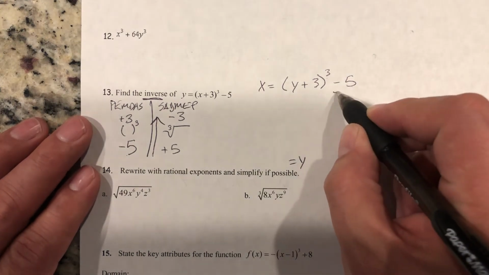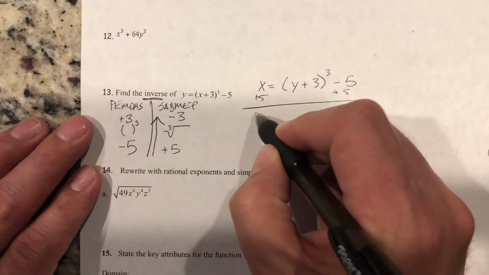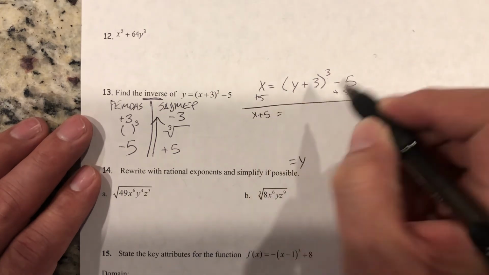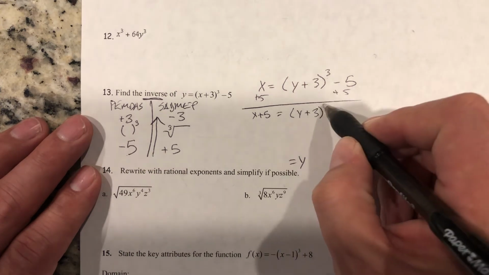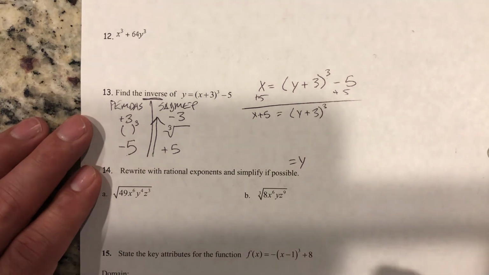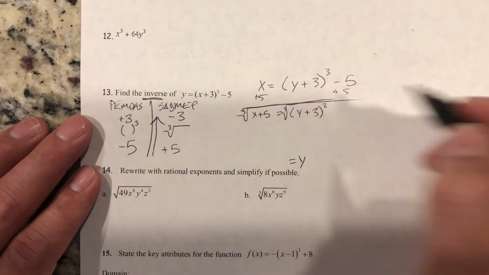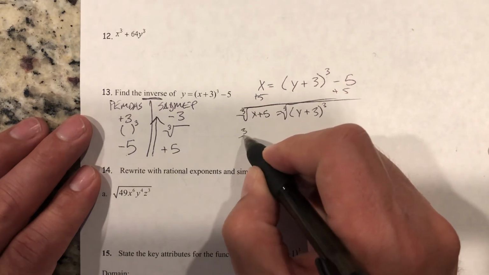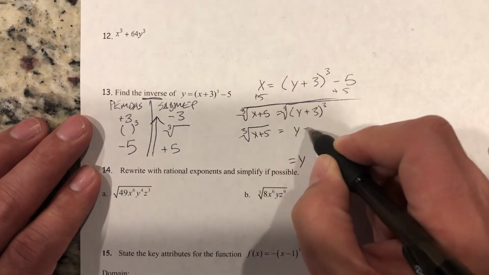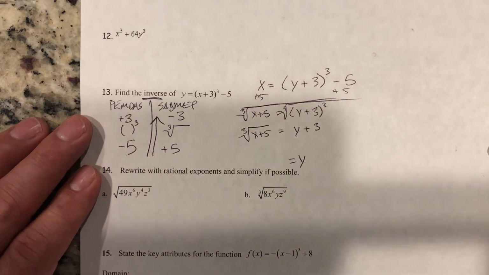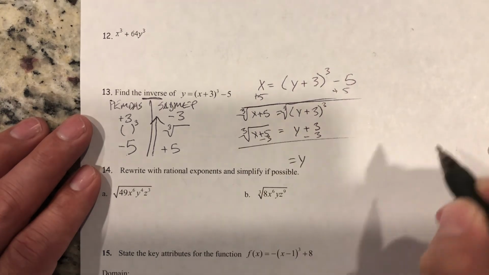So first thing I do is add 5 to both sides. This gives me x plus 5 is equal to the quantity of y plus 3 cubed. Then I take the cubed root of both sides. That leaves me with the cubed root of x plus 5 is equal to y plus 3. And then the last step, I subtract 3 to both sides.